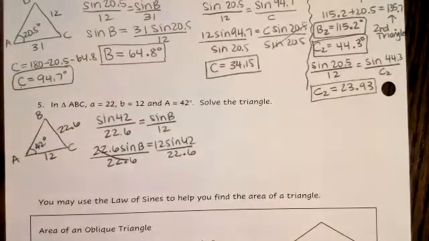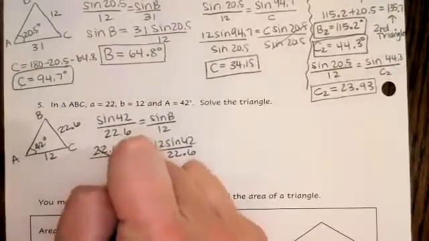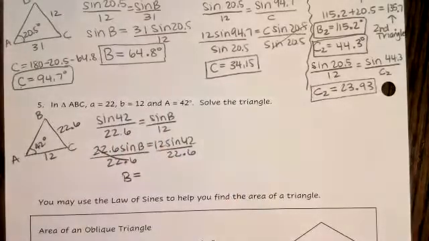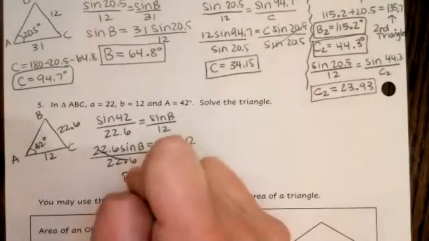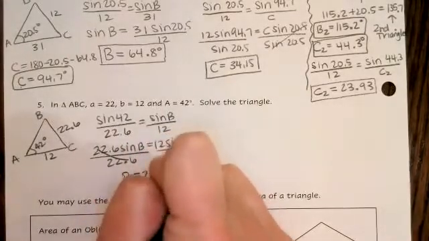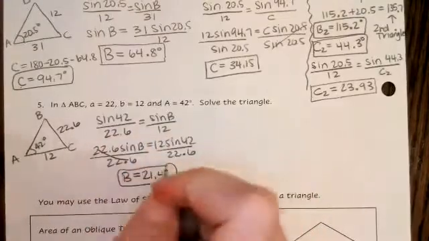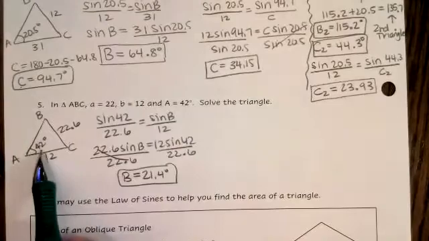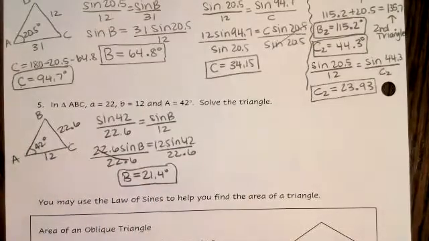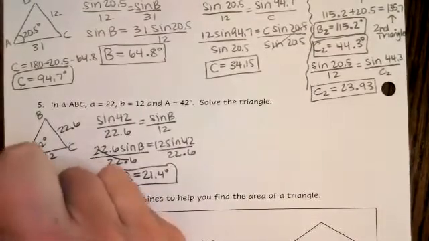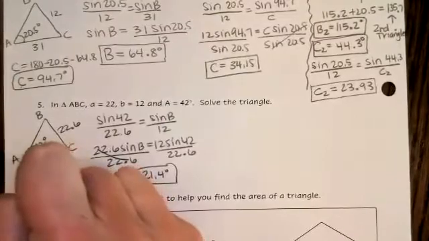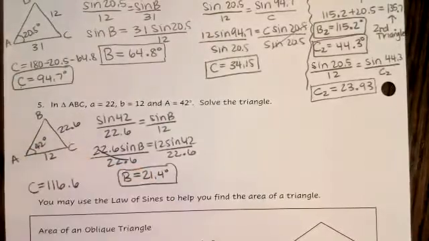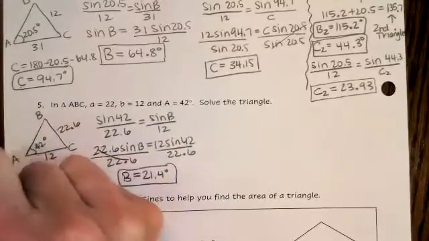Sorry about that. All right, so we were dividing by 22.6, and we get that our angle B, once I put that into the calculator, is 21.4 degrees. To find angle C, all I need to do is take that 180 and subtract the 42 and the 21.4. And so that gives us 116.6 degrees.